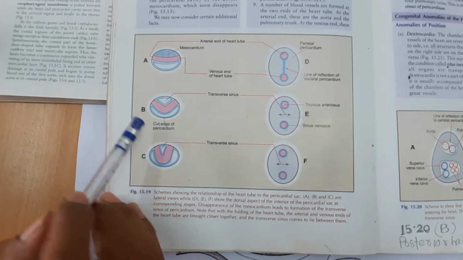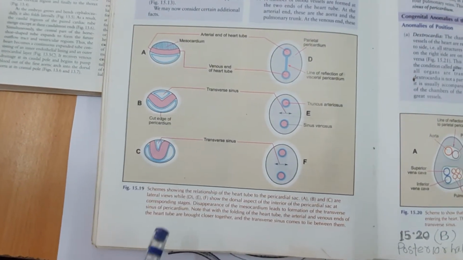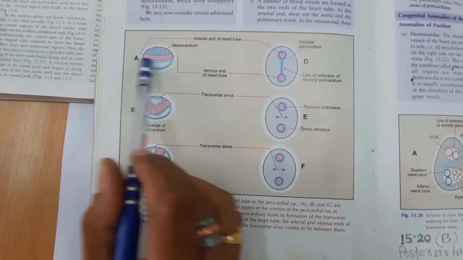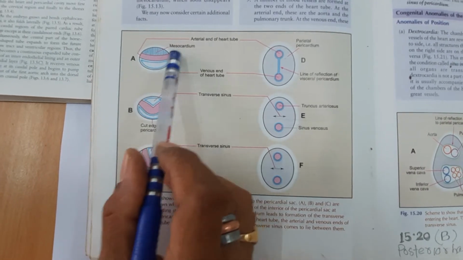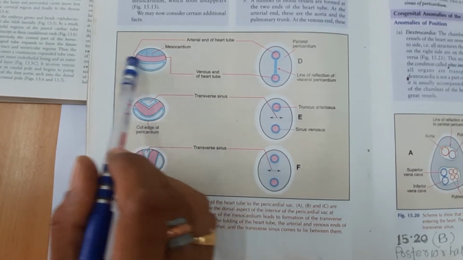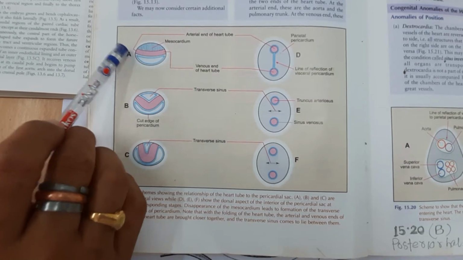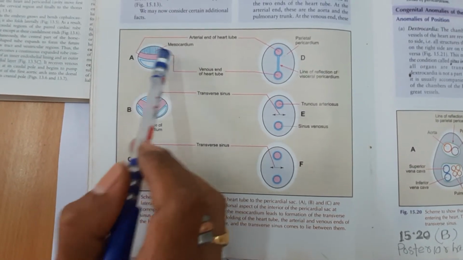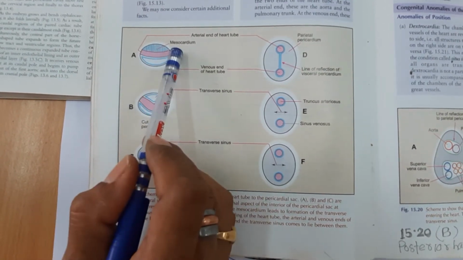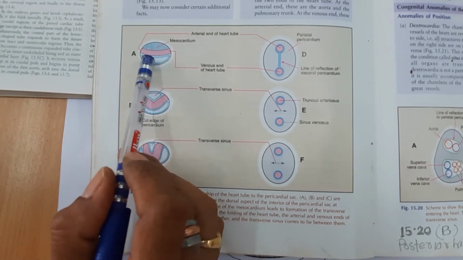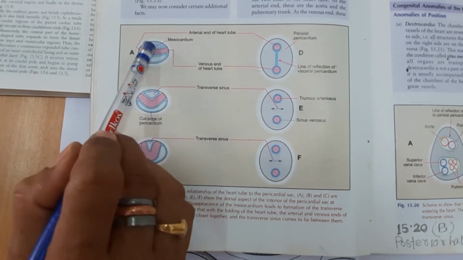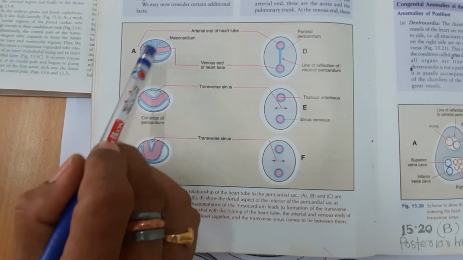Now this is another diagram. This is the sagittal section of this fused heart tube. This is the fused heart tube. This is the arterial end, and this is the venous end of this fused heart tube, and this is the pericardial cavity. This part is called mesocardium.